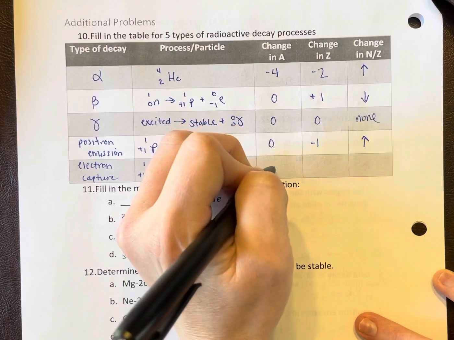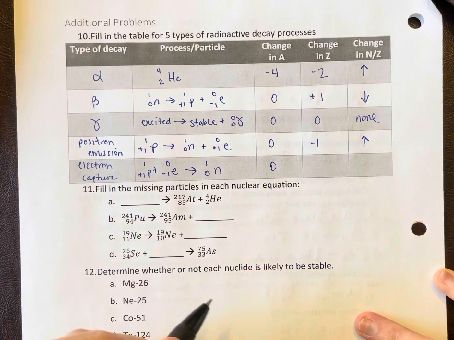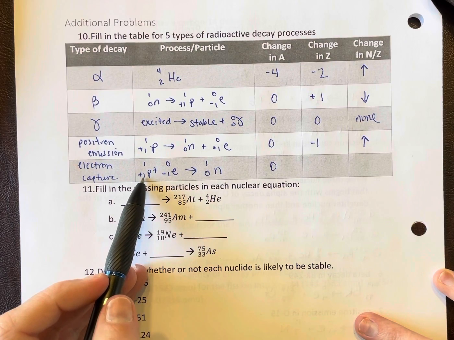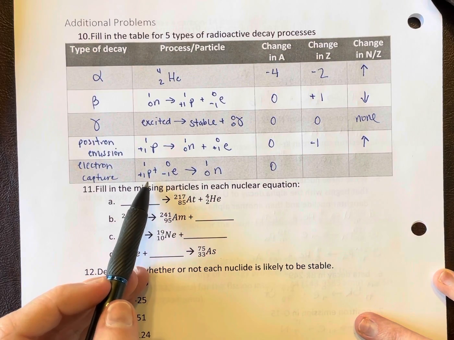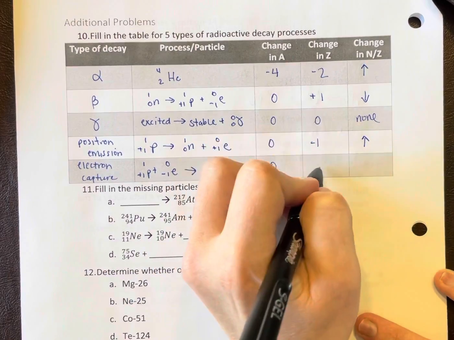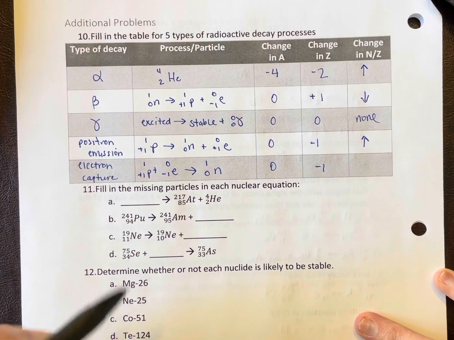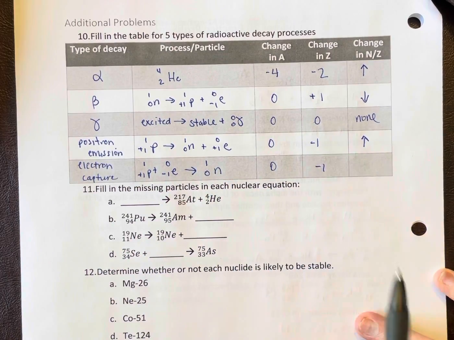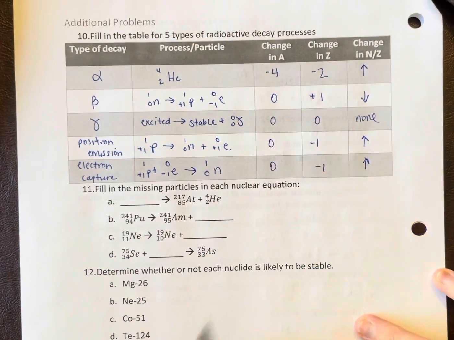So we have no net change in mass, but we are losing a proton. So again, the net effect of positron emission and electron capture is the same. You're going to decrease your protons by 1, which will raise your ratio.